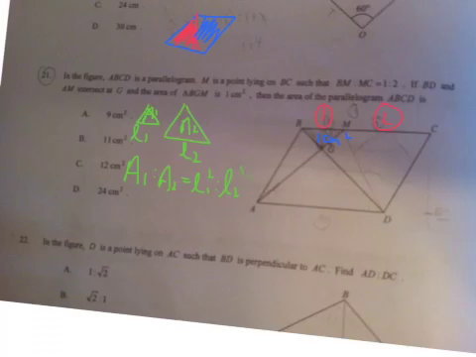Okay, in this parallelogram, can you find any similar triangles? Let me give you some hints. BGM is similar to which triangle? Maybe you have some idea already. So it should be similar to this triangle AGD, because they have alternate angles, the same, okay, so that's why they are AAA.